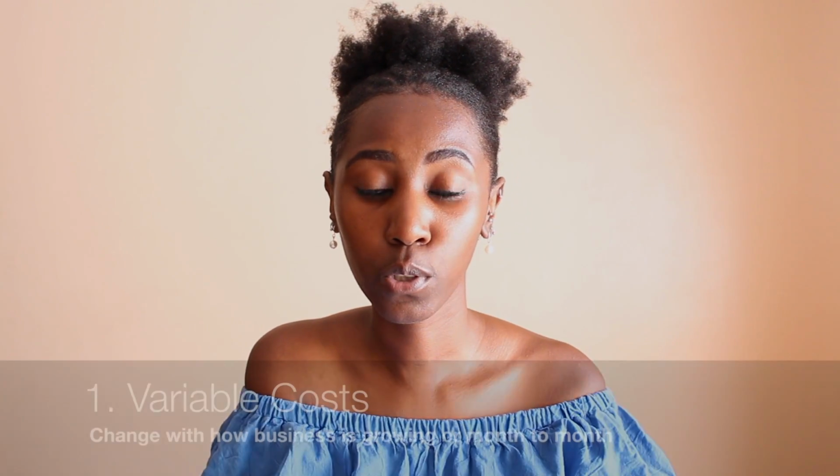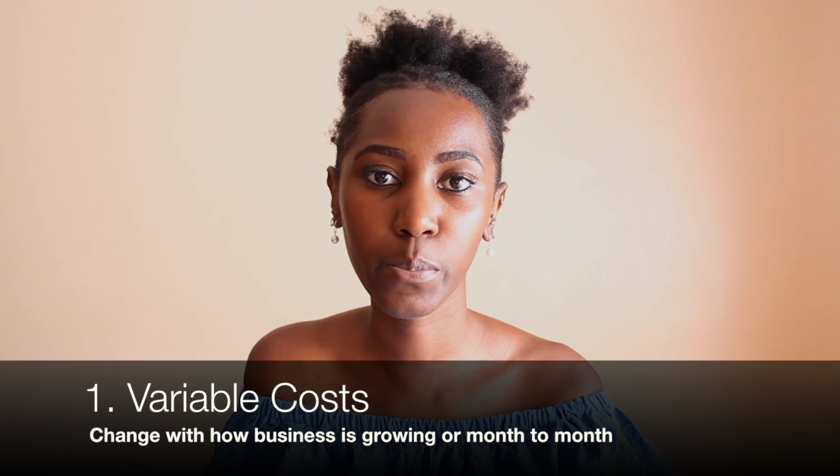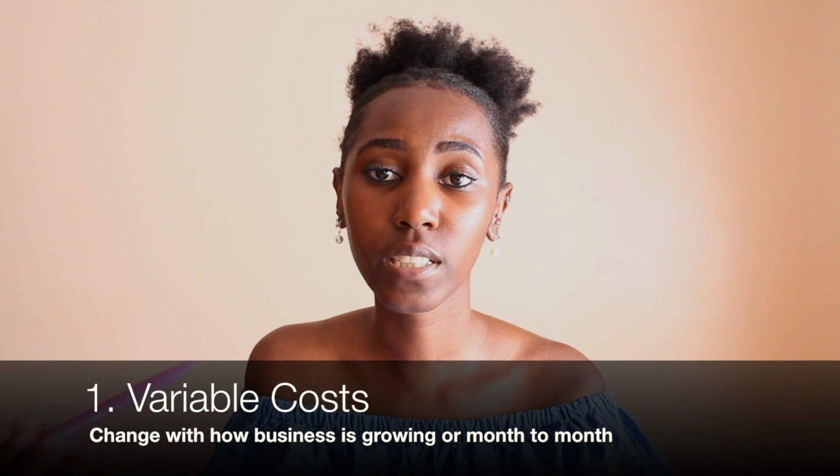So for the first one, we have variable costs, and these are costs that change as the business is growing, or depending on how the business is doing month to month. For example, when the season is high, your sales are expected to be more, which means some of the costs that you incur to run the business change month to month depending on how much work you have each month.